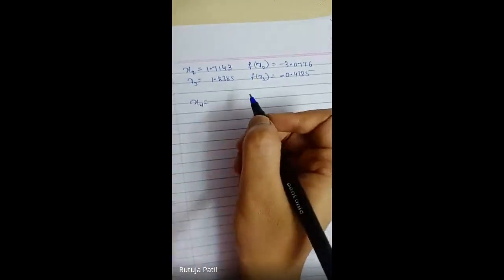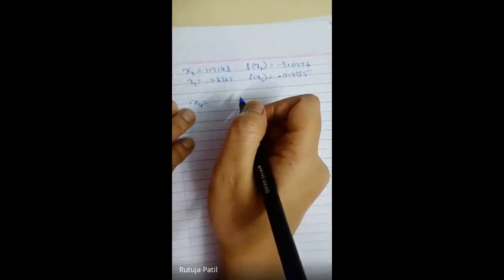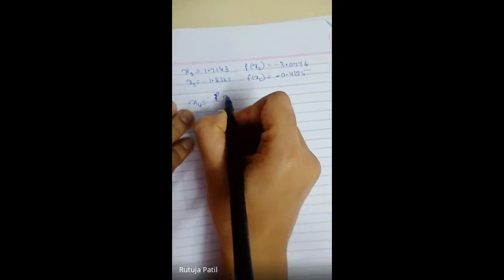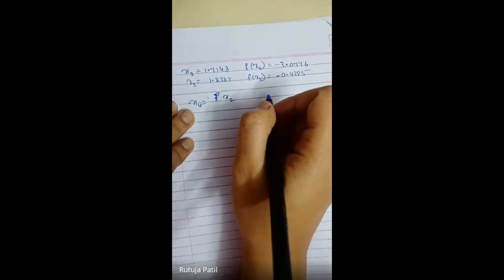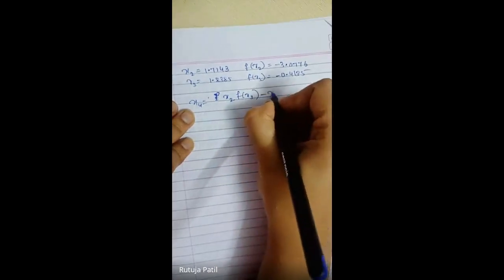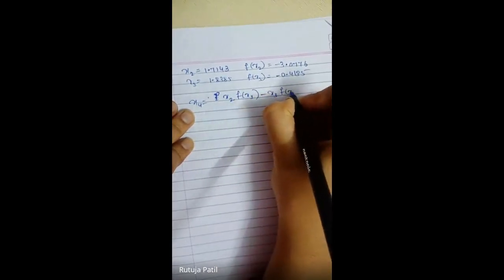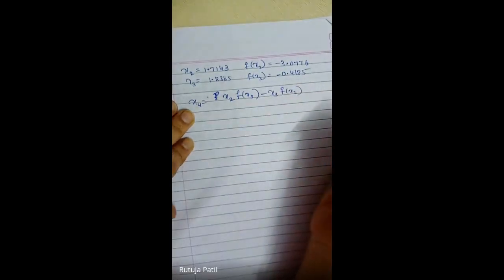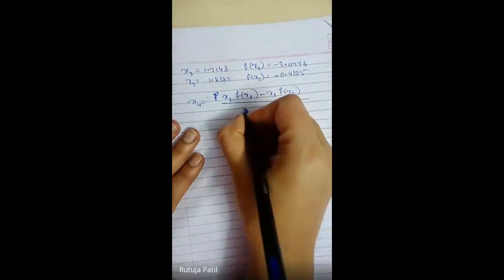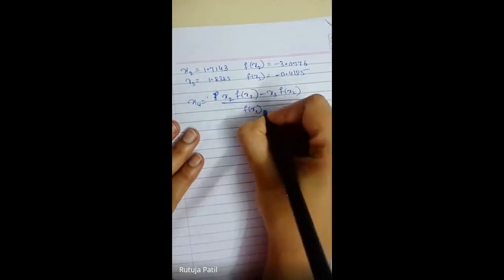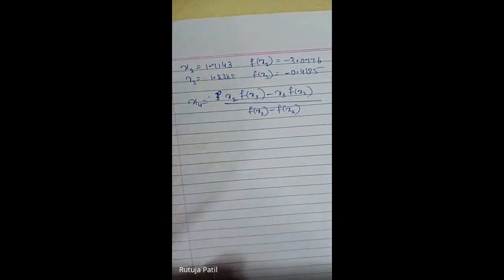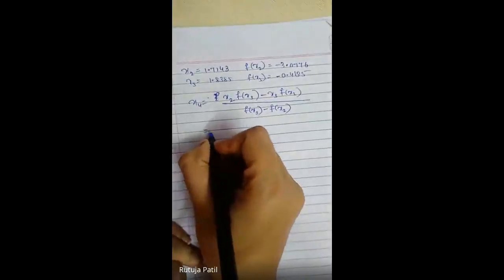So what is the formula to find the x4? That is x4 equals x2 f of x3 minus x3 f of x2, then divided by f of x3 minus f of x2. Now substitute the respective values.